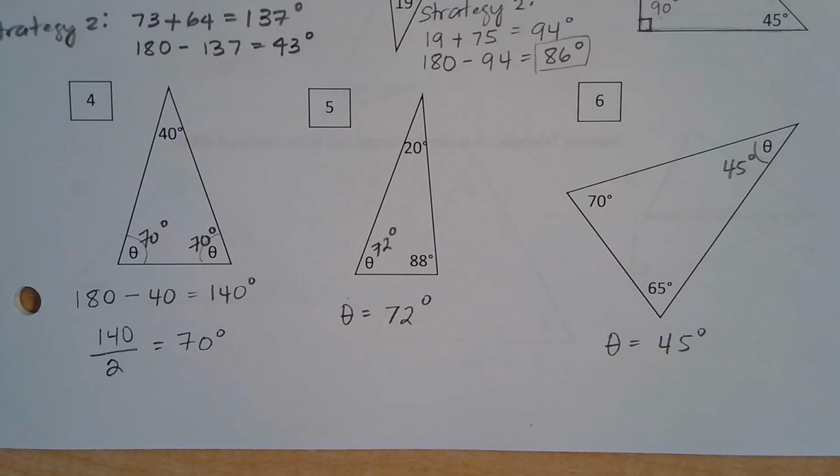Is everybody okay with number 5 and number 6? Did I give you enough time to figure it out?